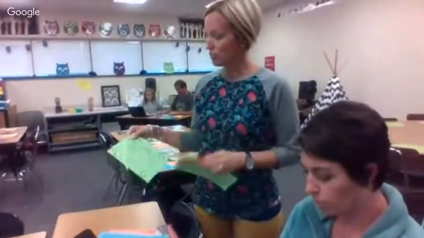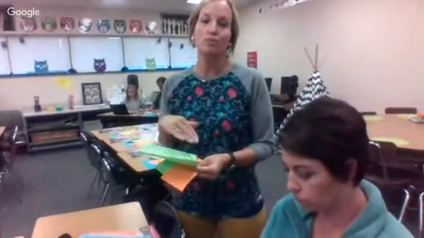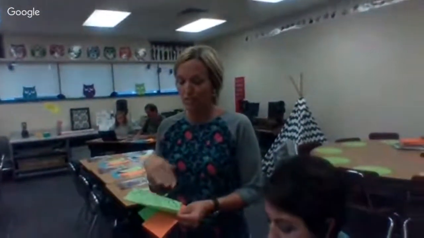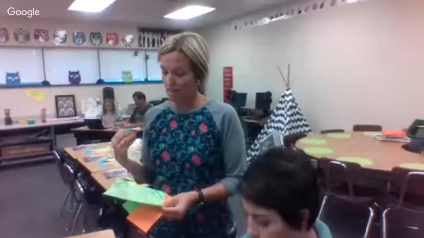But the cootie catcher is a fun way to make sure that they understand the whole text and not just the same question every time. It gives you an opportunity to extend their learning, support it, and make sure that they understand all the parts of it.